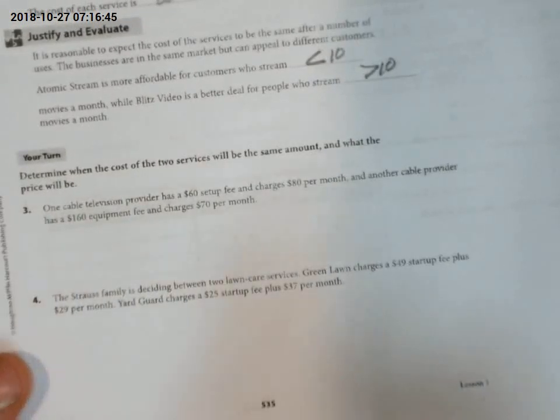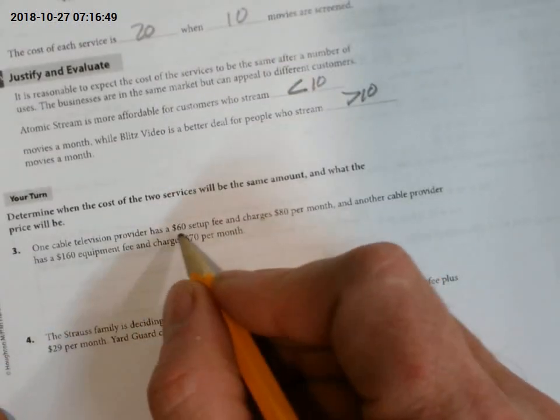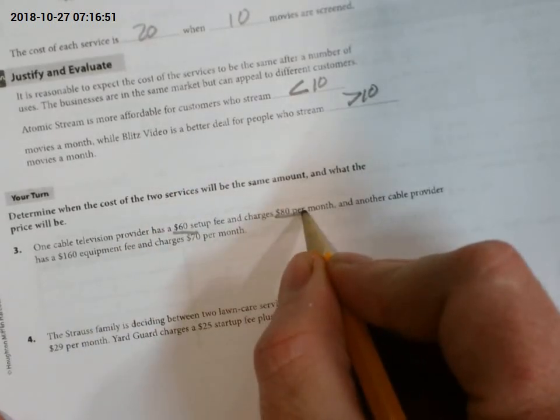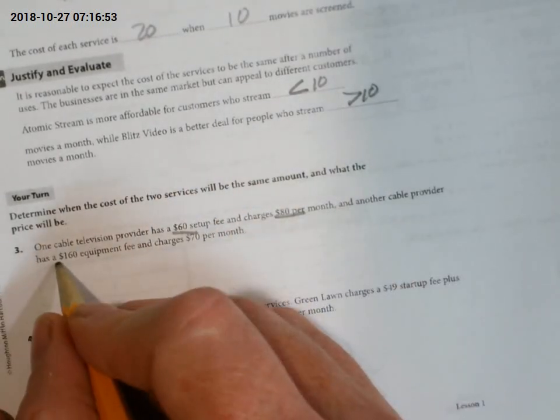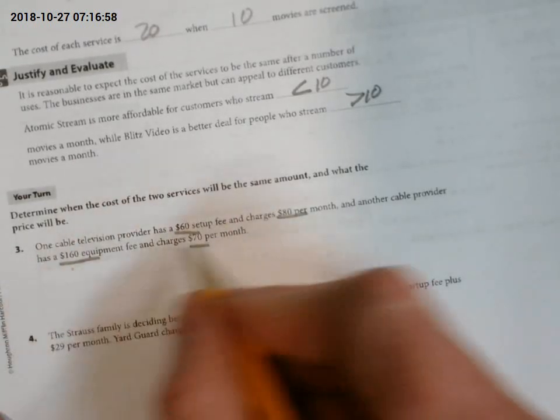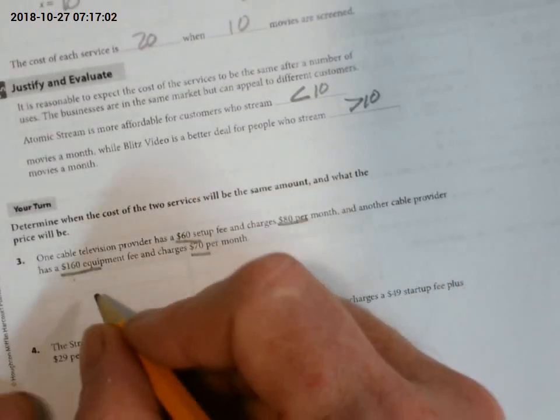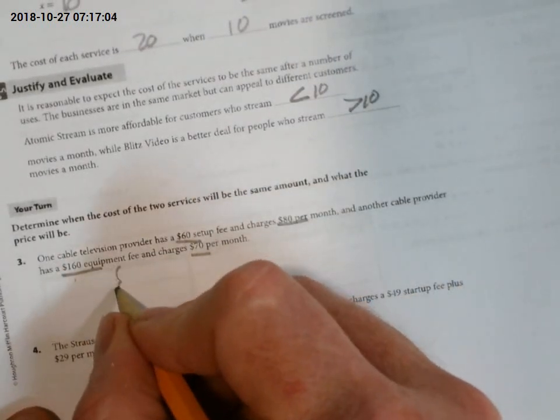On cable television, let's get it so you guys can see it. All right. One provider has a $60 setup fee and charges $80 per month. Another one has $160 and charges $70 a month. So this one costs more up front but is cheaper per month. This one sets up cheaper but costs more per month. So I'm just going to set it up.